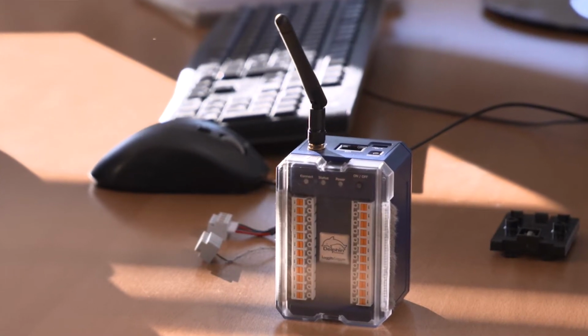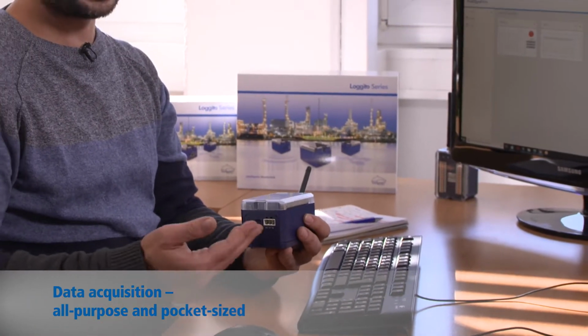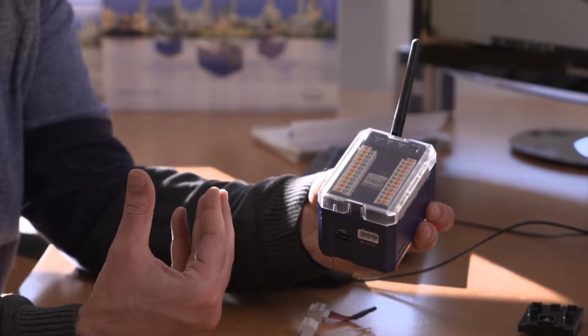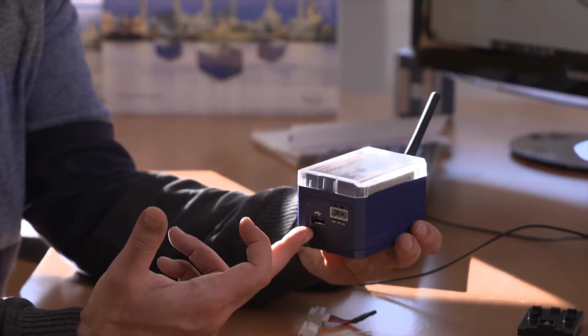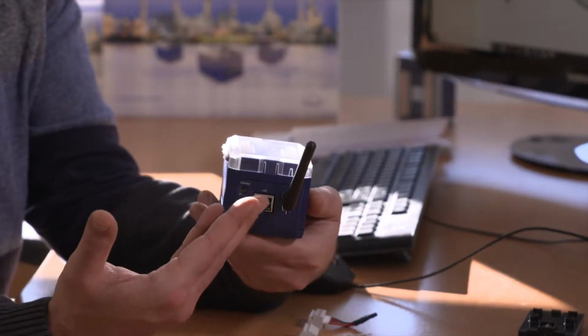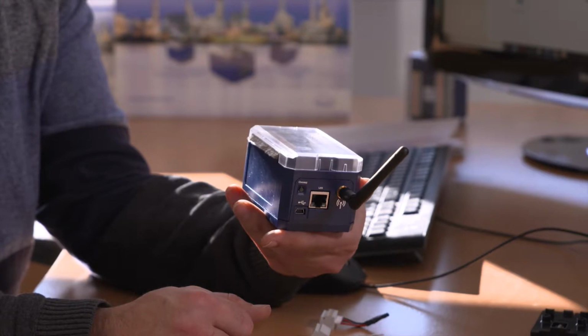Today, I want to show you the Loggito logger in combination with our ProfiSignal web application. This is the Loggito logger, which is our smallest high-precision data logger so far, which also can act as a web server. As you can see, the Loggito logger comes with a 24-volt power supply, but can also be used as a self-sustaining solution by using the integrated battery. It also provides great connectivity options by coming with USB, LAN, wireless LAN, and Zigbee interfaces.